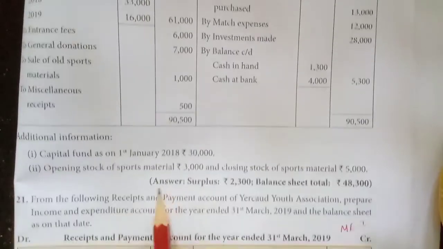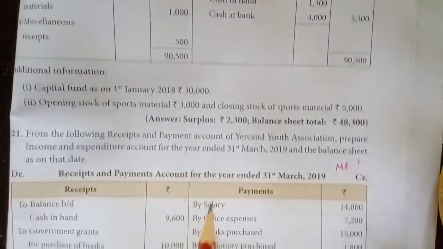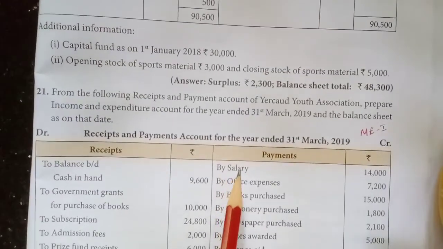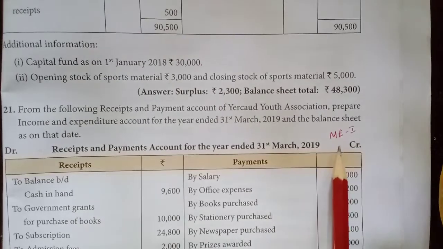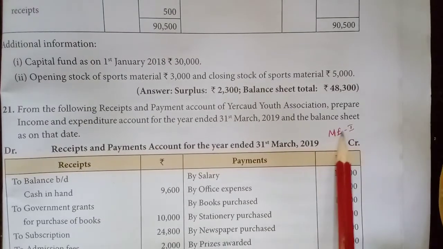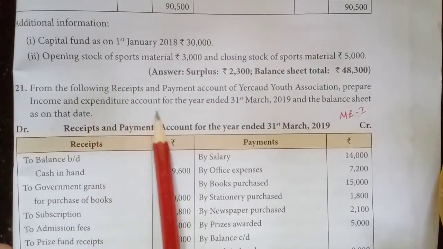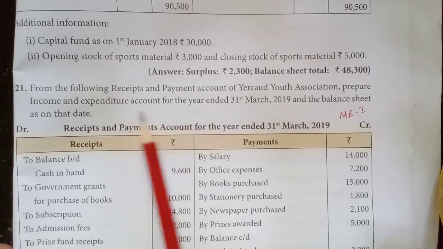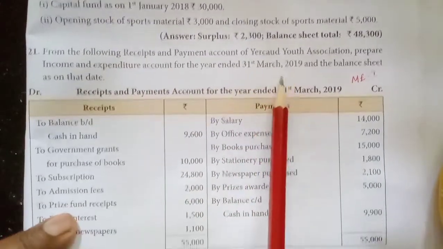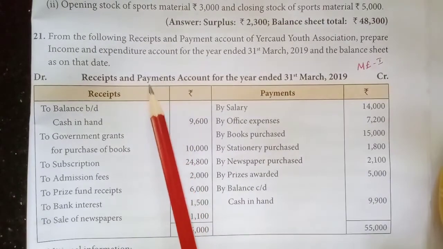Okay. Then 21, I will read. If you have any doubt when you do it, then you can ask me. Here last year they asked this one for the first model exam. From the following receipts and payments account of Yerkadi Youth Association, prepare income and expenditure account for the year ended 31st March 2019 and the balance sheet as on that date.